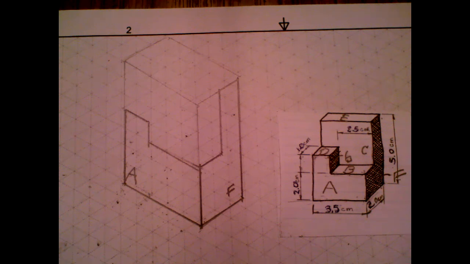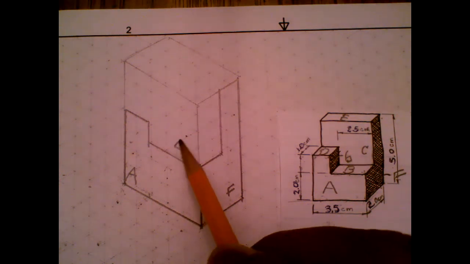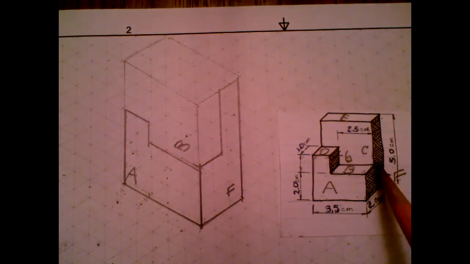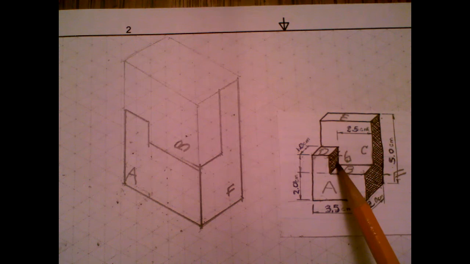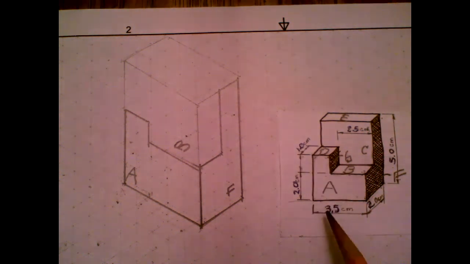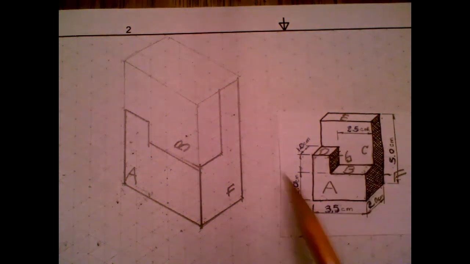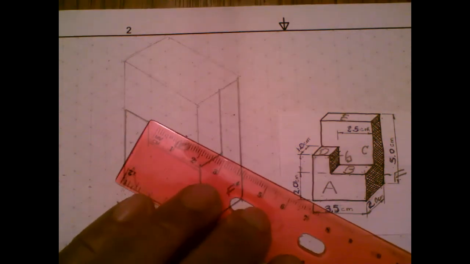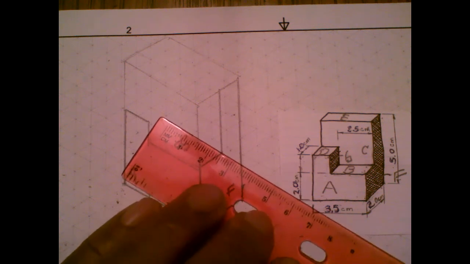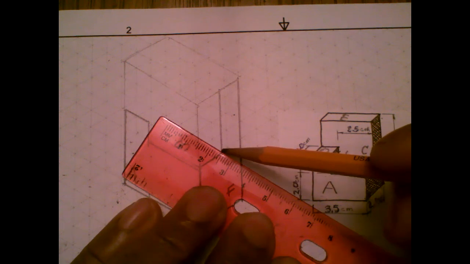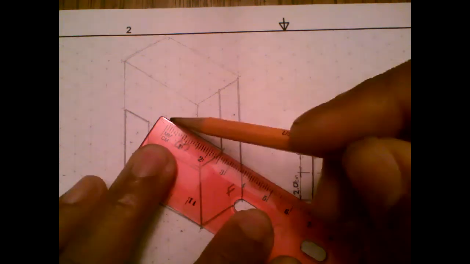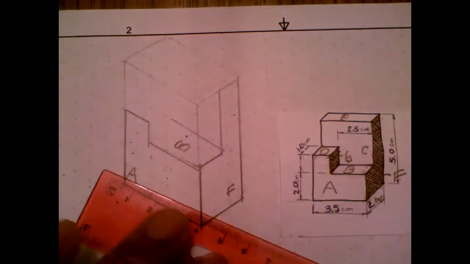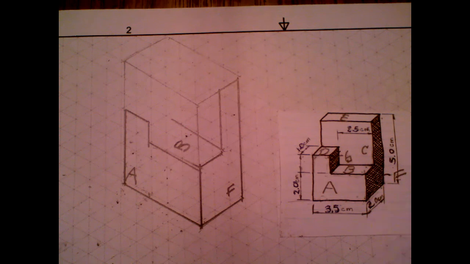Next, let's look at surface B, which is going to exist right here. So this point right here goes to here. Remember, we're going to subtract this number from this number. This should end up being 2.5, just like this line right here was 2.5 centimeters. Got my pencil at my mark. Going to go to my 0. Next, I'm going to get this line here.